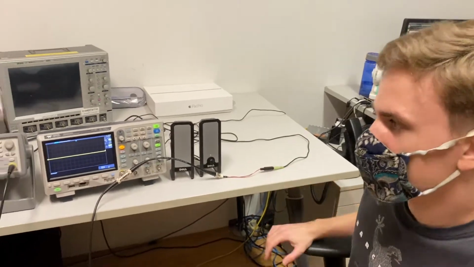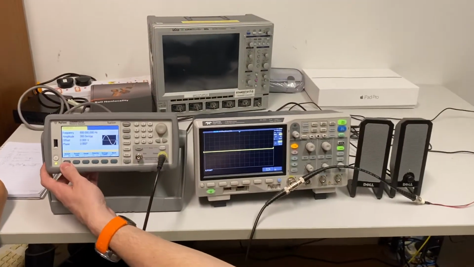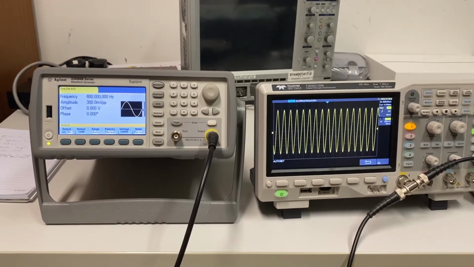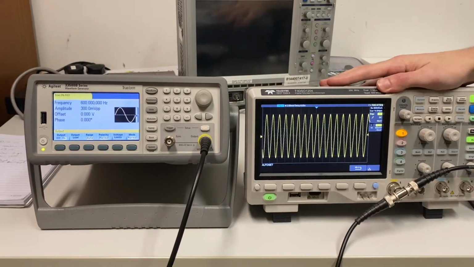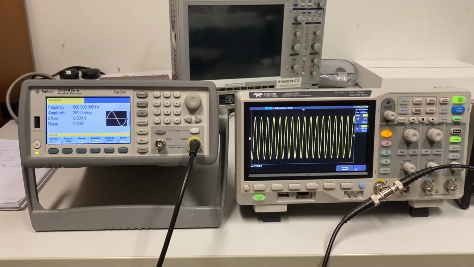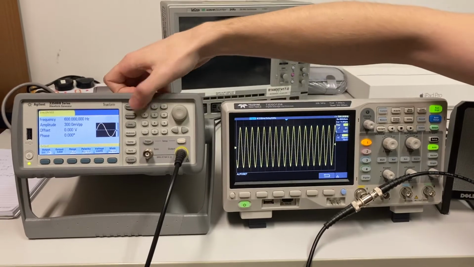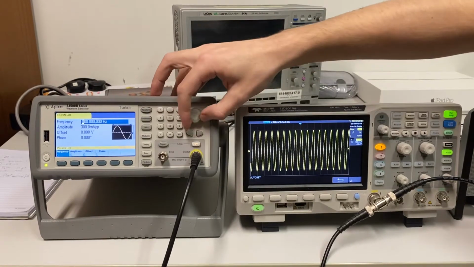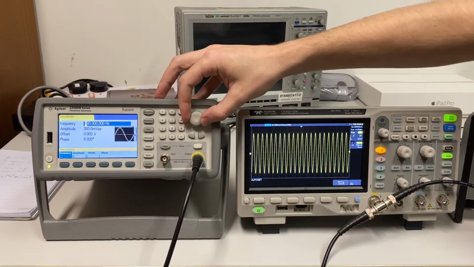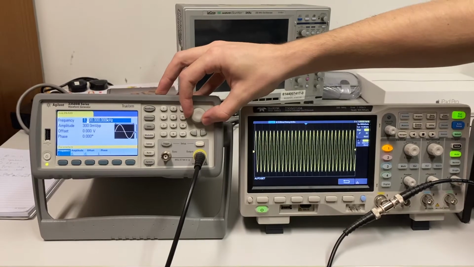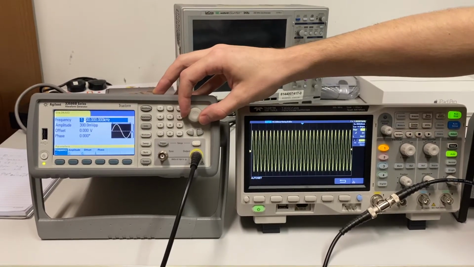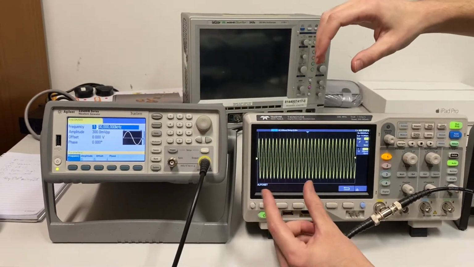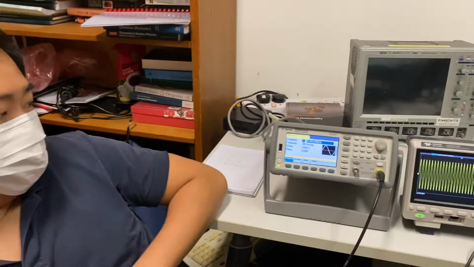let's turn the function generator on and see what it does. So you can see for a 600 Hertz signal, you can see the signal on the oscilloscope, and you can hear a sound. So now, what if I change the frequency of the signal? So let's go up. You see that when I increase the frequency, the pitch gets higher, and the signal on the oscilloscope goes closer together.